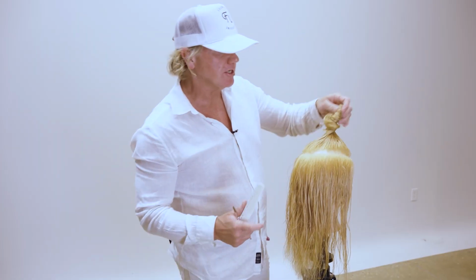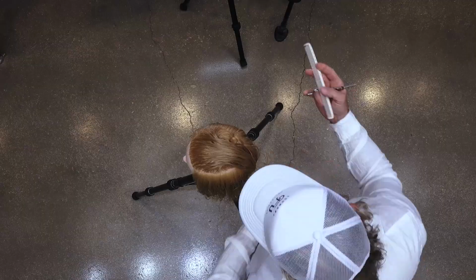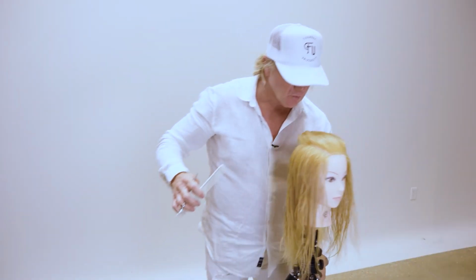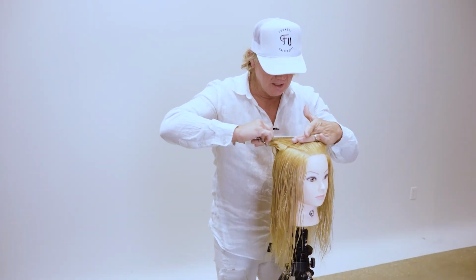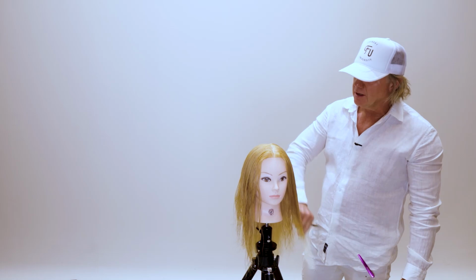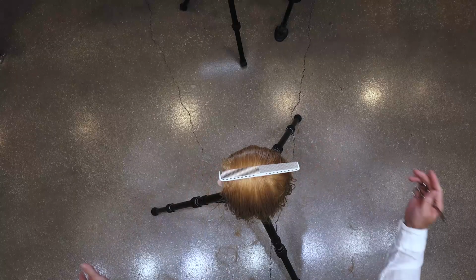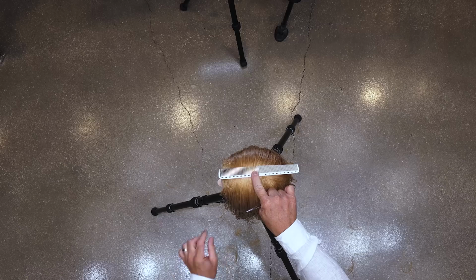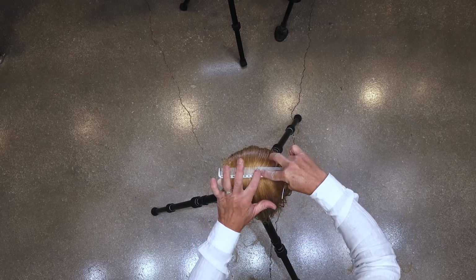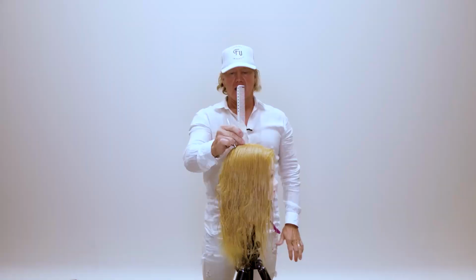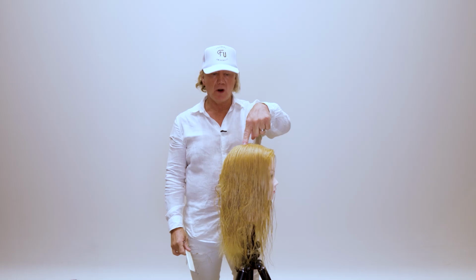Our last section is we'll drop the whole top section. For this demonstration, we're going to section down the center of the head. We're going to be working off the high point of the head. So we'll put our comb on top of the head. We're looking for the high point and the point of distribution where the hair will rotate from, and that will be our pivot point.